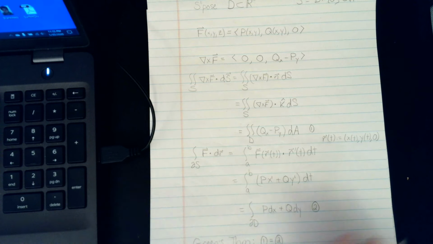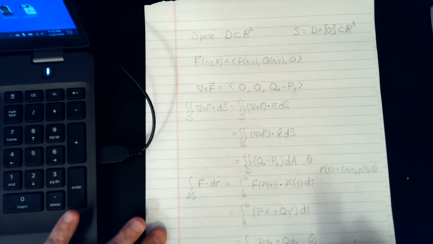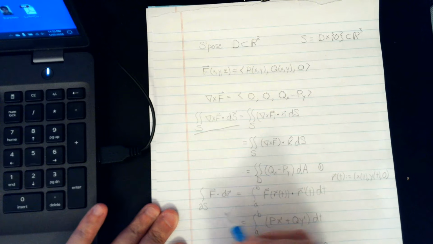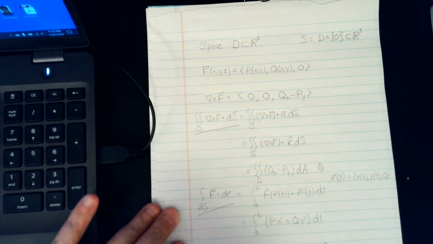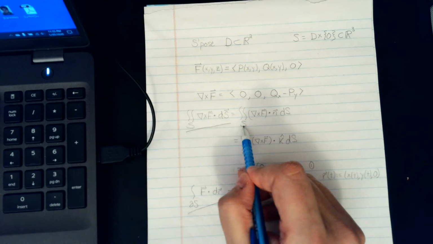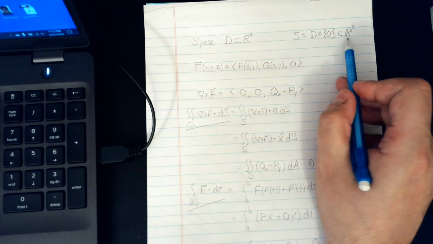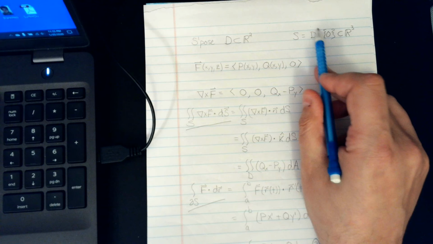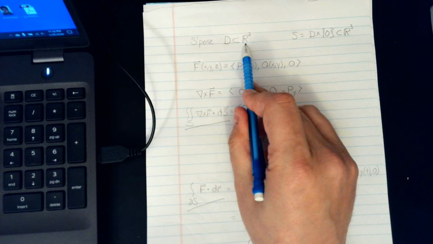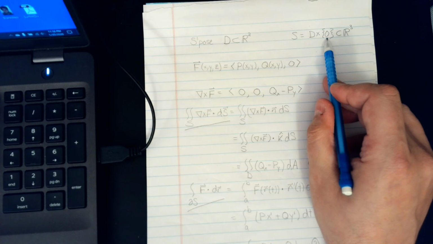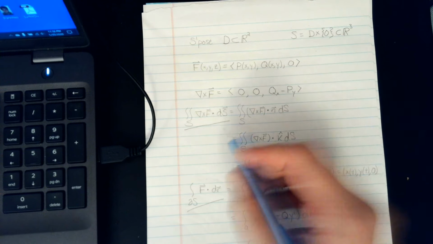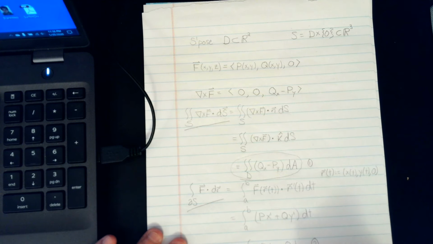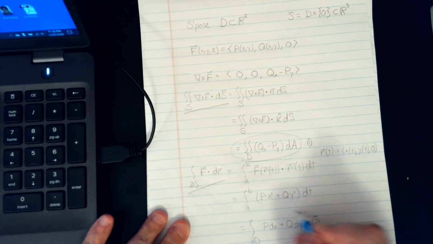Stokes theorem tells me that this quantity here is equal to this quantity here, and when I assume that my surface lives basically in the xy plane, so the z coordinate is 0 everywhere, then I can derive this formula here, which is that this quantity is equal to this quantity.